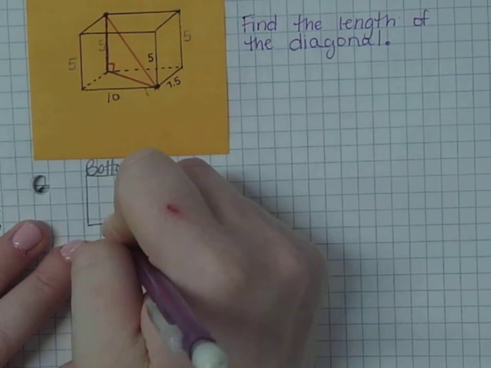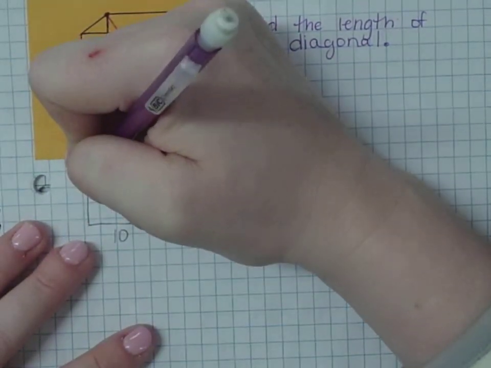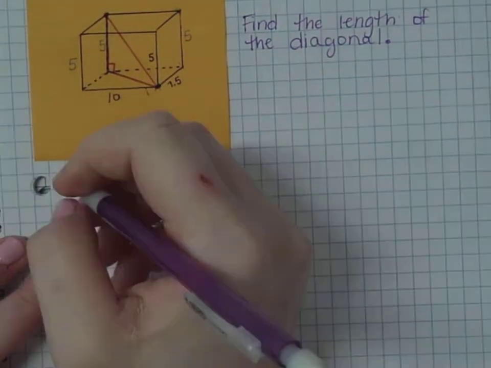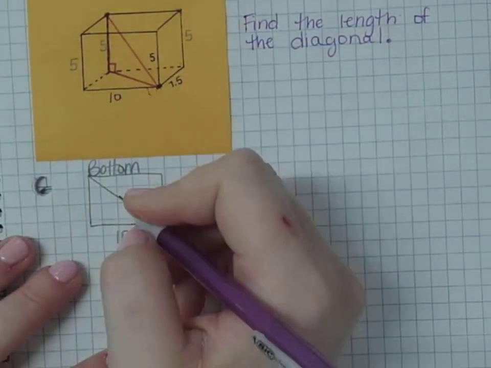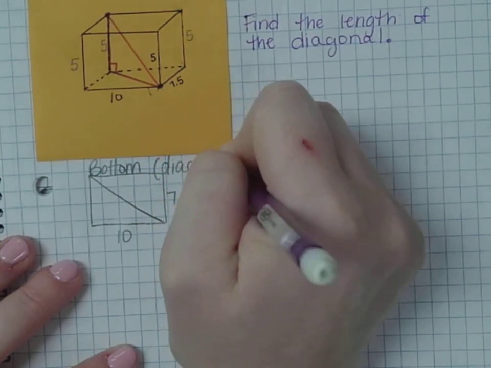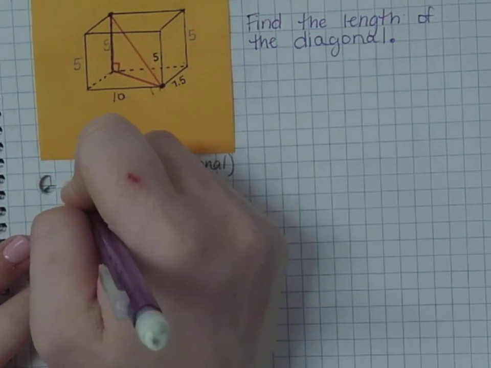We know that this is 10 and this is 7.5, and if we're trying to find that right there, notice it's the diagonal of the bottom. So this is 7.5, so this side would be 7.5.